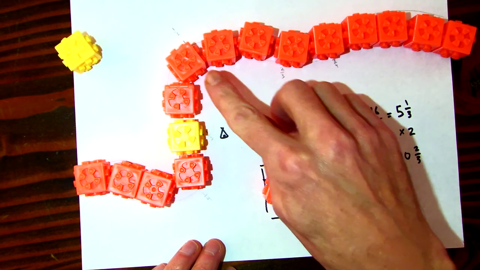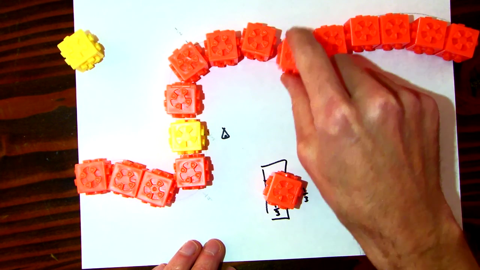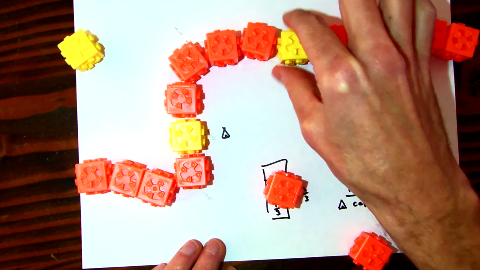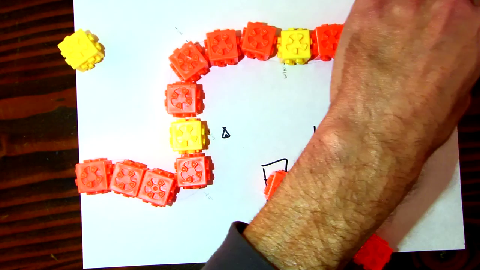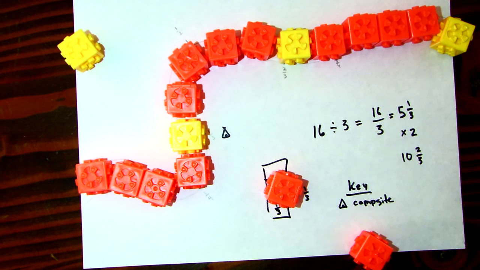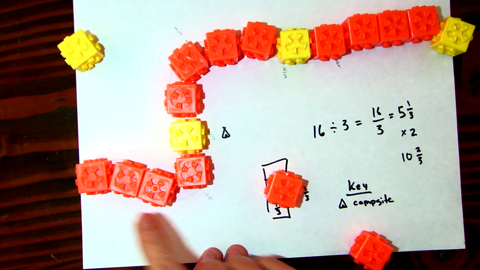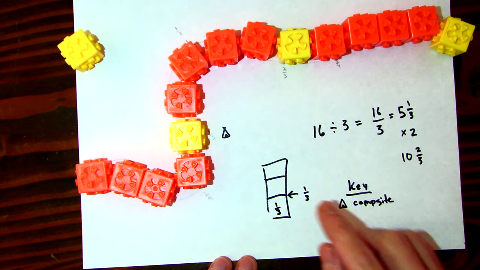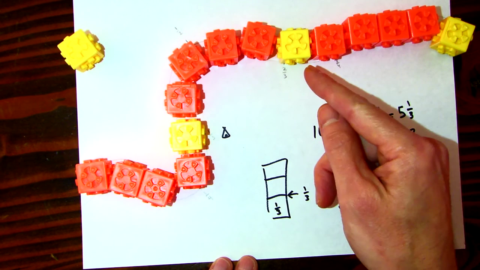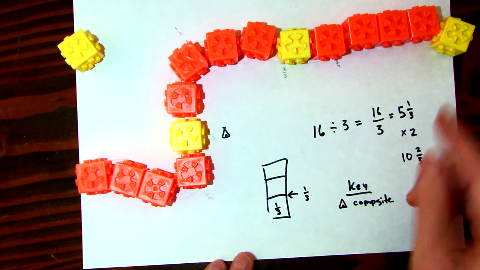And then there's 4. And then this is a third to the end of that guy. And then finally, and this is important, you got to do the last one too. And that's the last third. And if we line these up, we'd see that rectangle, right? 5, 5, and 5. So 1/3, 2/3, 3/3.